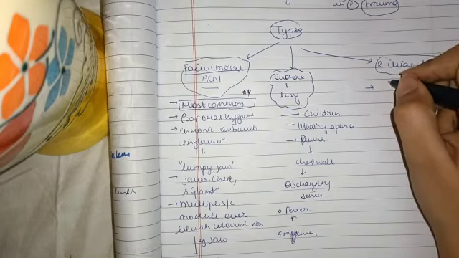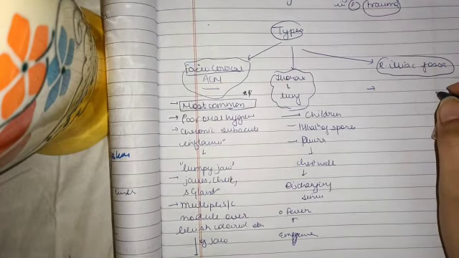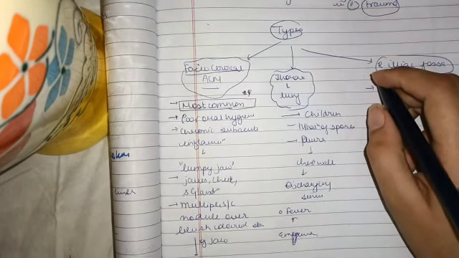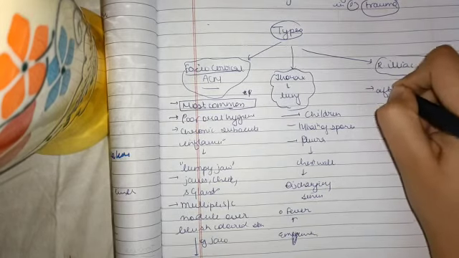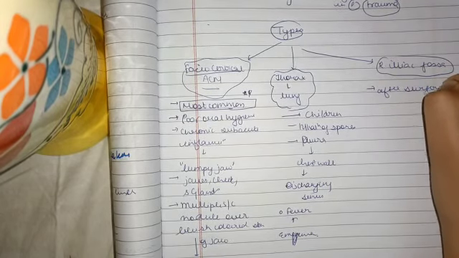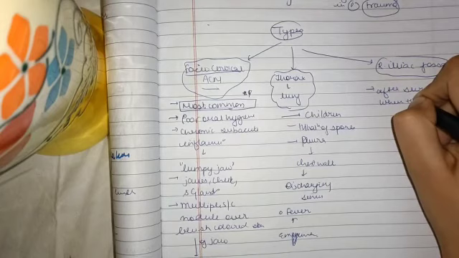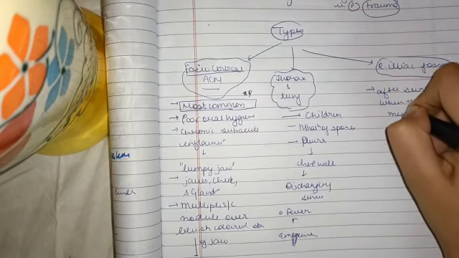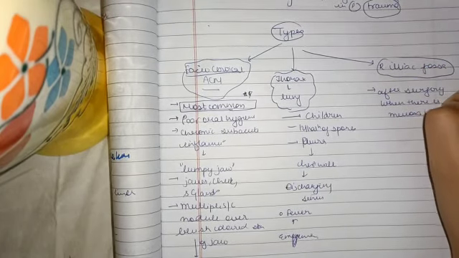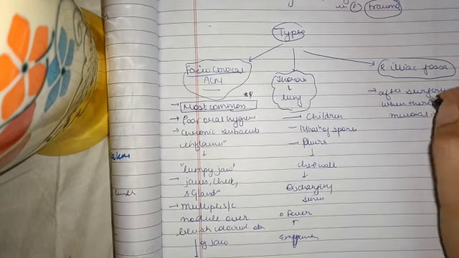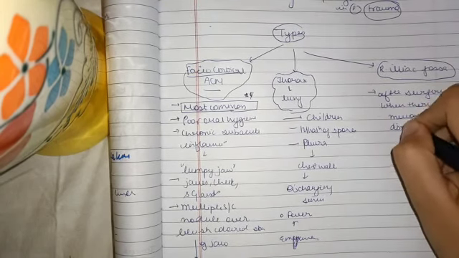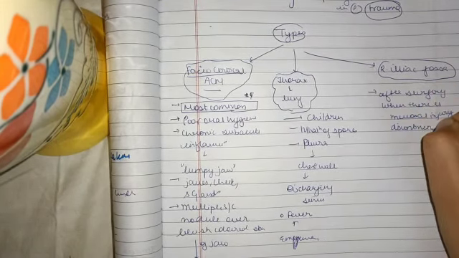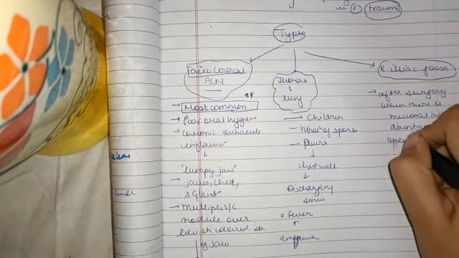Now coming on to the right iliac fossa. This basically occurs when there has been a surgery. After surgery, when there is mucosal injury, or there is discontinuity, usually after appendicectomy.